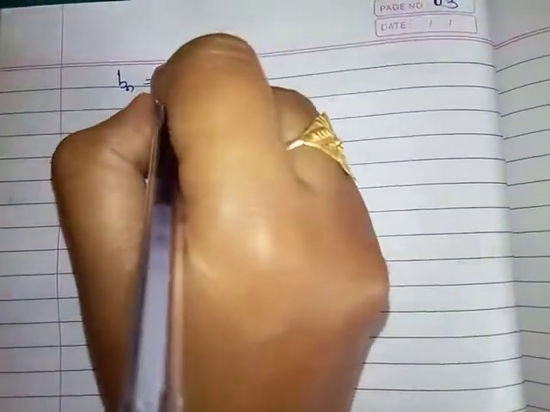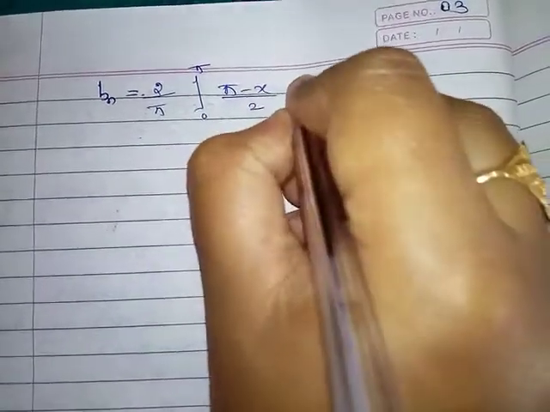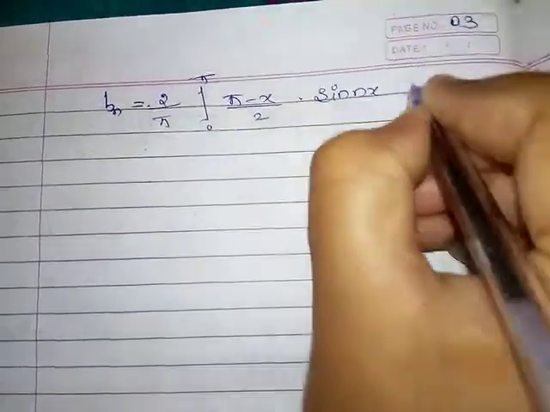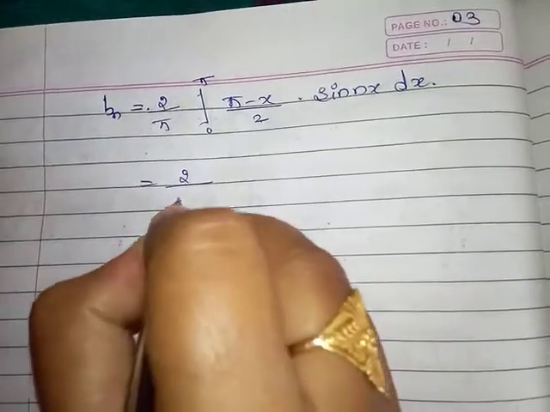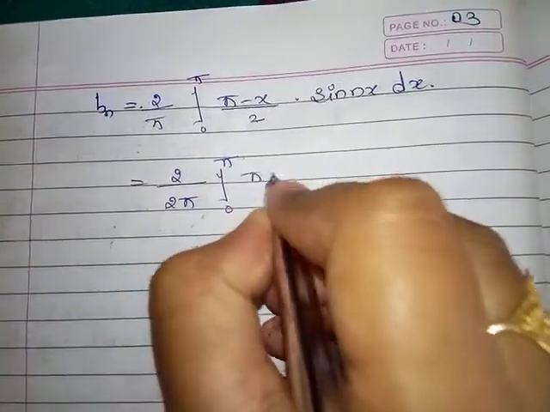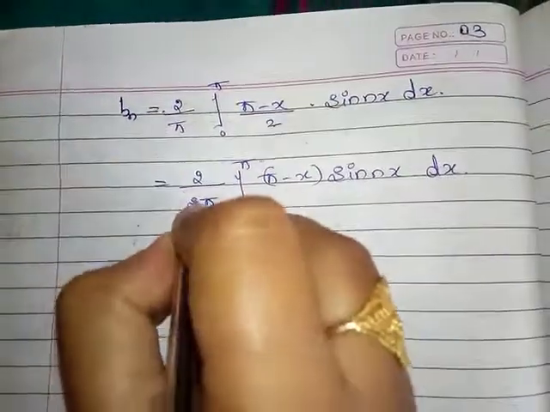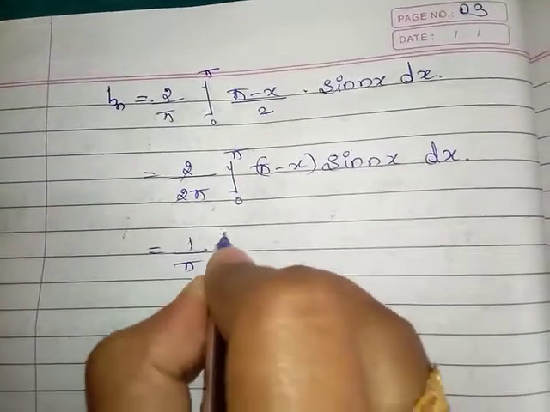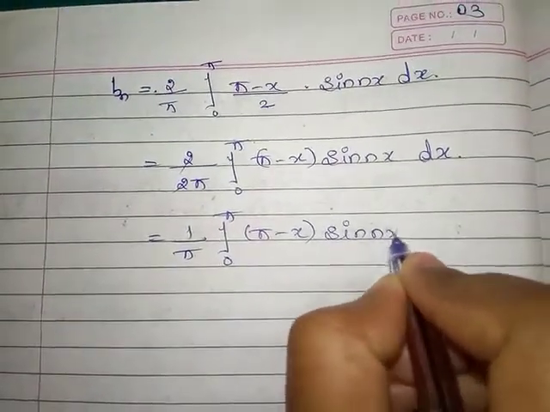bn is equal to 2 by pi integration from 0 to pi, f of x is pi minus x divided by 2, into sin nx dx. Here 1 by 2 is a constant. Take it outside the integration. It will be 2 divided by 2 pi integration from 0 to pi of pi minus x sin nx dx. The 2 gets cancelled. 1 by pi integration from 0 to pi of pi minus x sin nx dx.